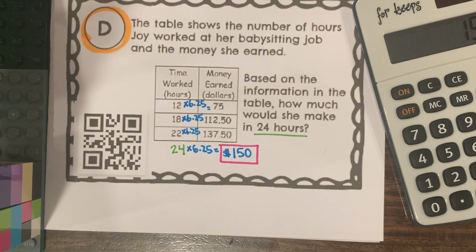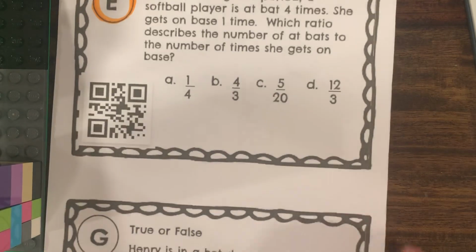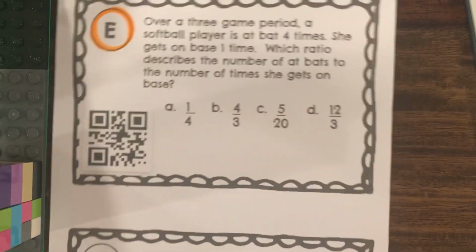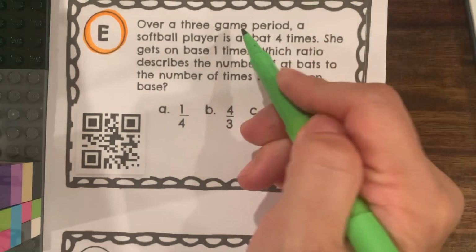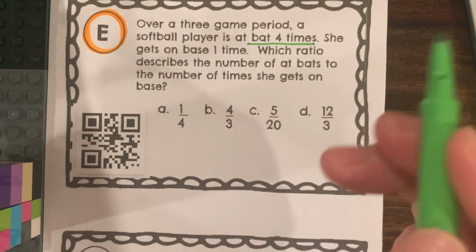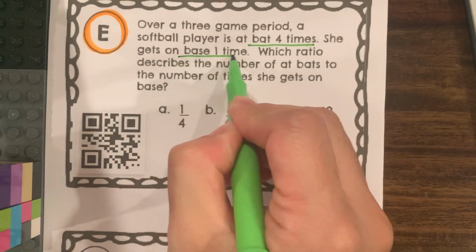All right. The next one I want to talk about is number E. It says, over a 3-game period, a softball player is at bat 4 times. She gets on base 1 time.